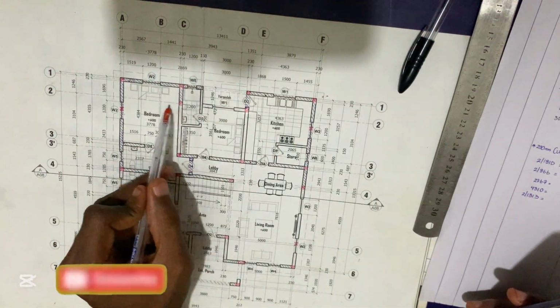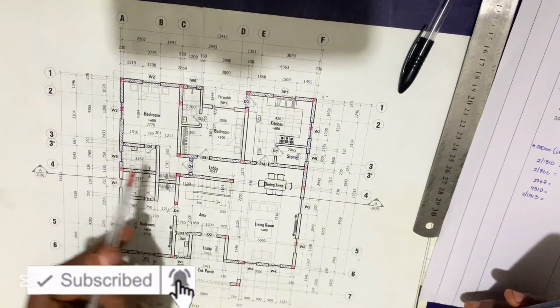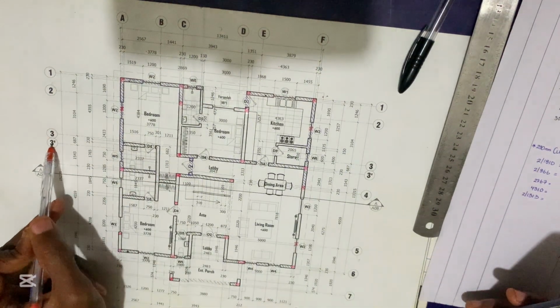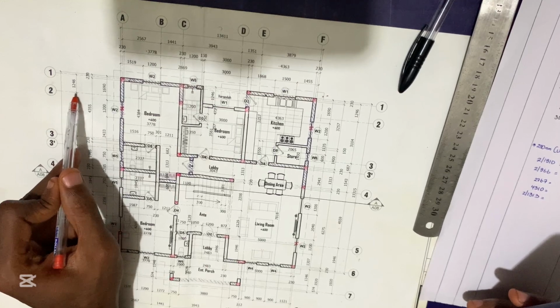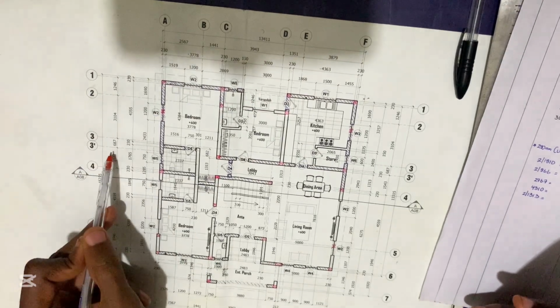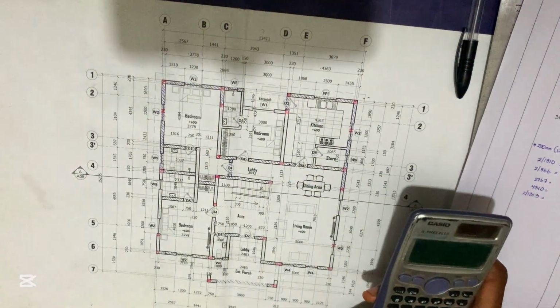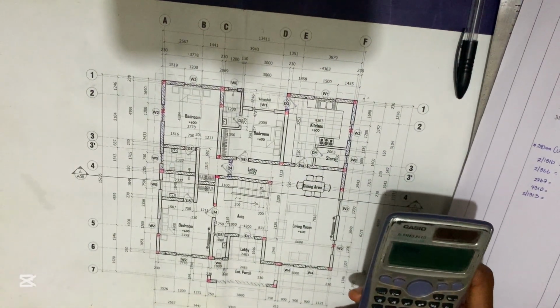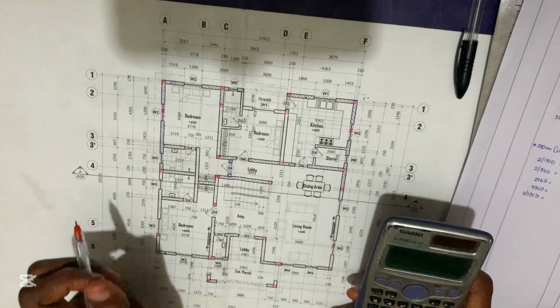So if you trace this line, you trace it to call out 2, and if you trace this line, you trace it to call out 3 prime. As you can see, they've given us 2 dimensions to determine the distance from call out 2 to call out 3 prime, and that's this dimension and this dimension. So when you add it together, 3104 plus 687, you get 3791.